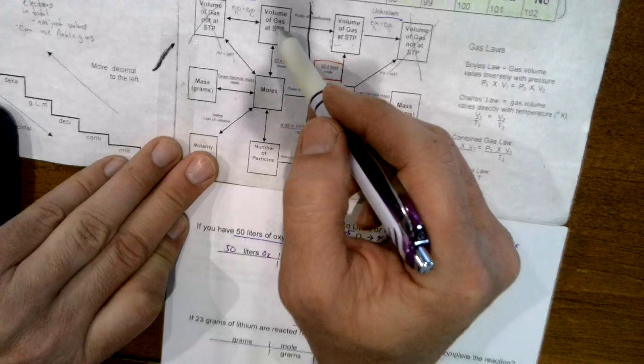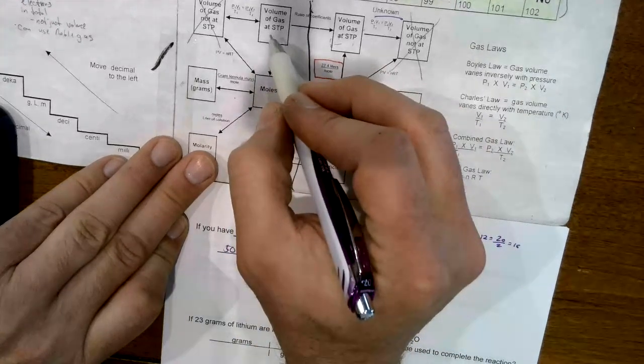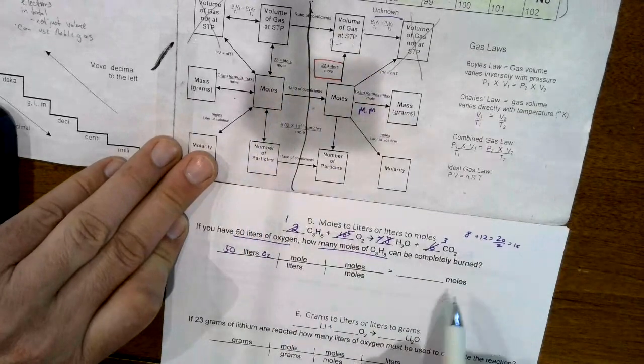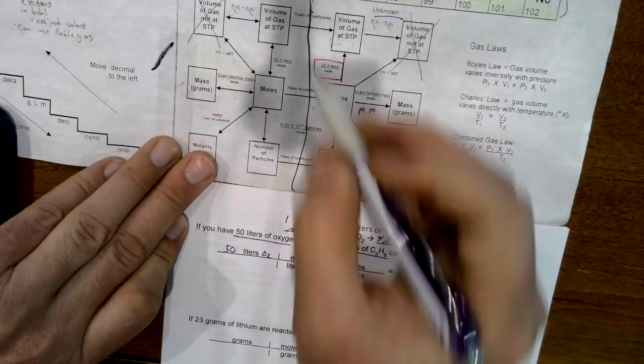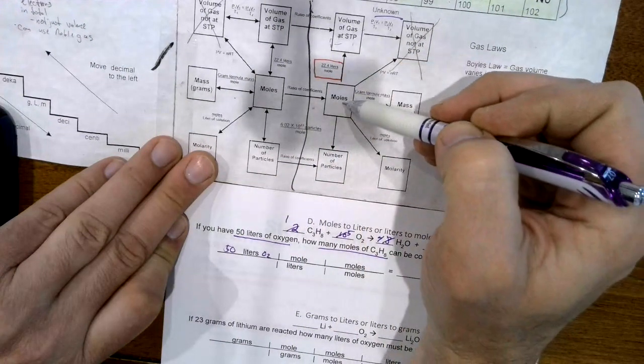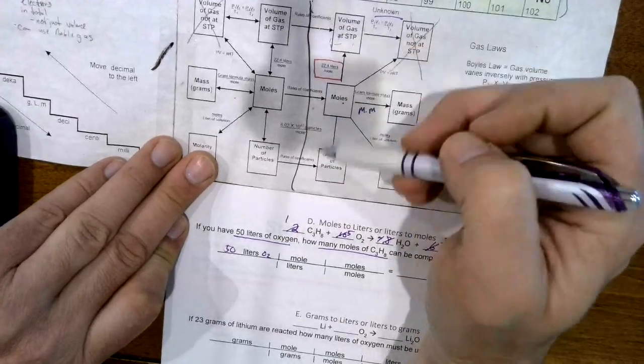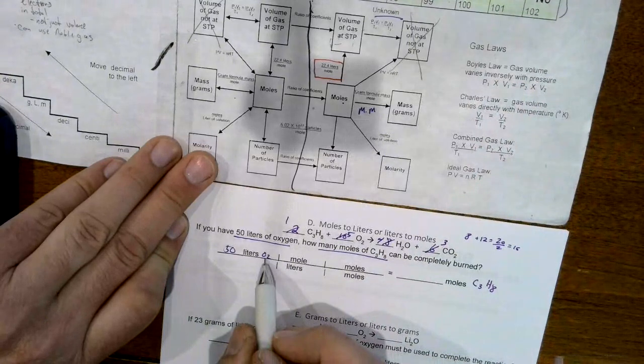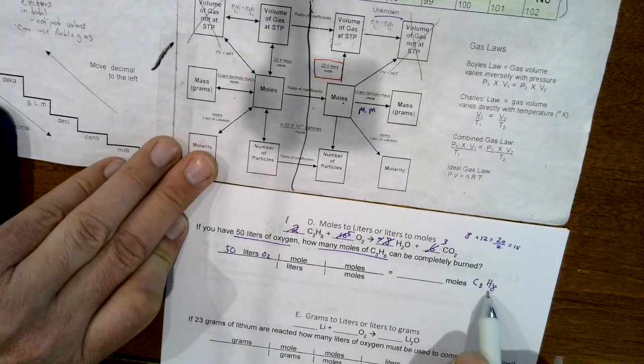Volume of a gas at STP is my liters, and I've got to get to moles of C3H8. So I have to go from liters to moles to moles. You always have to cross the line to change from oxygen to C3H8 or propane.